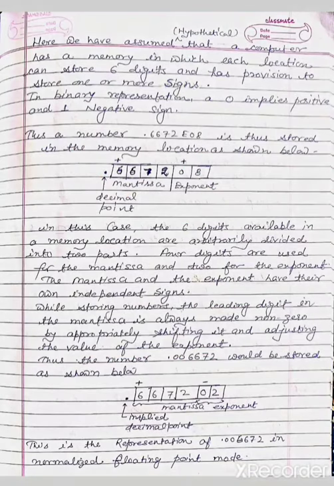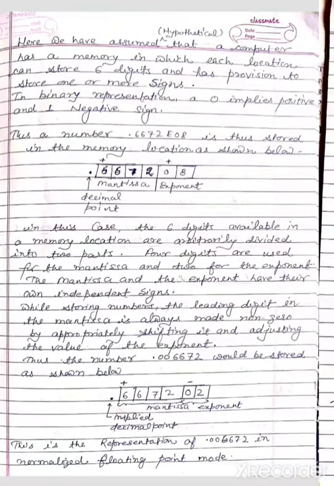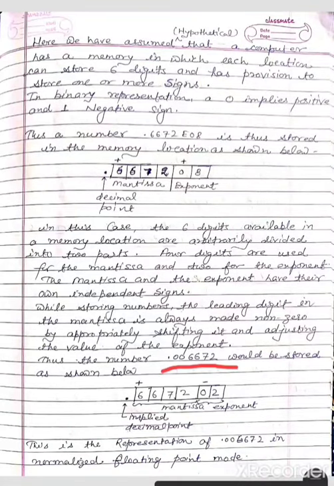We can see this by an example. Suppose we have a number 0.006672. This number would be stored in the memory as follows. By shifting the decimal, we have to make the leading digit of the mantissa non-zero.